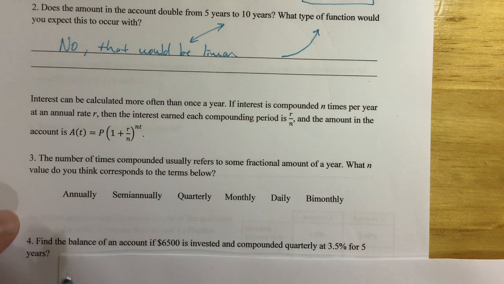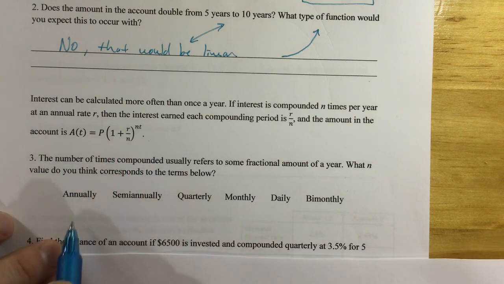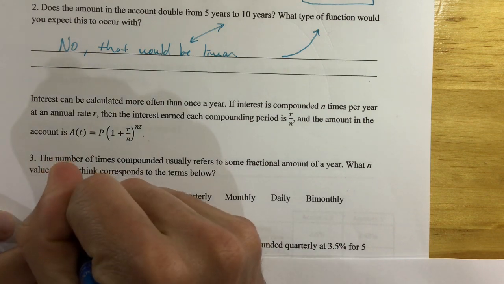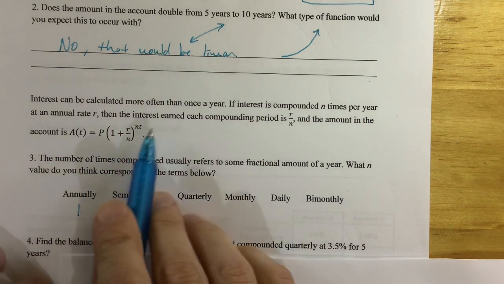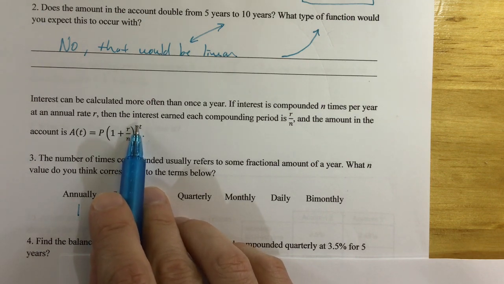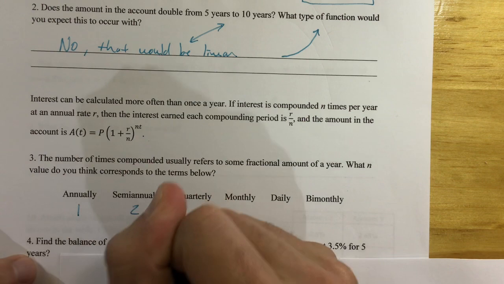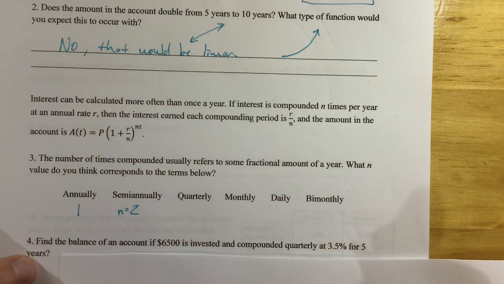Okay, so what we're going to look at before we do any problems are just the common terms that we use to represent different values of n. So if we were just to say that it's going to compound annually, that means that your n value is a 1. And if you put a 1 here and there, the 1s wouldn't do anything, and it would get you back to the formula that's given to you way at the very beginning of the activity. Semiannual means that it compounds twice a year. So that means that n equals 2.